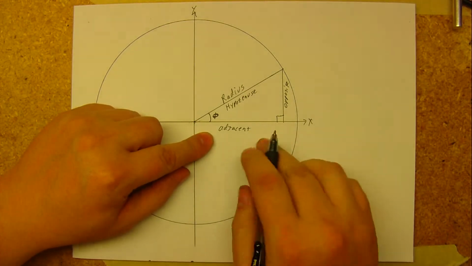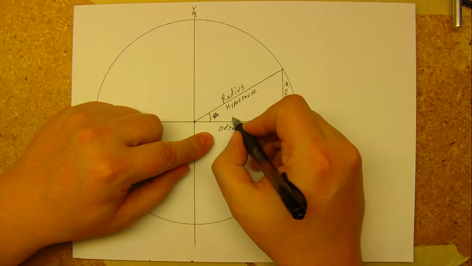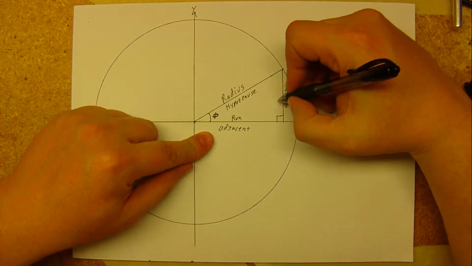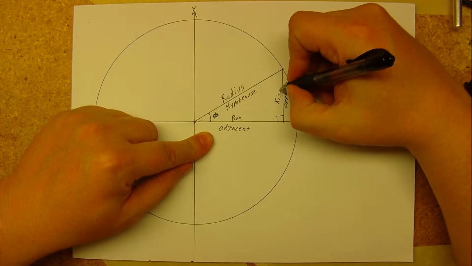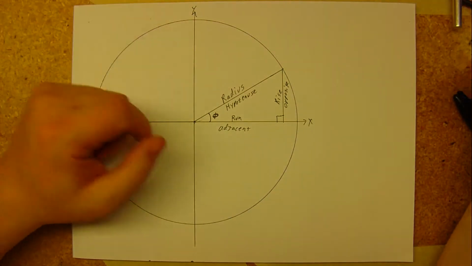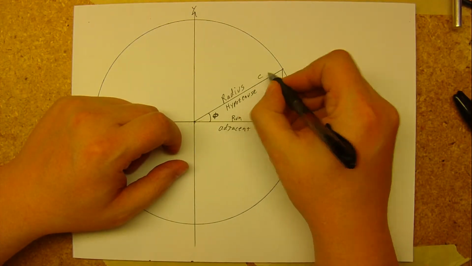So we've got adjacent has another name. This could be the run. And the opposite could also be the rise. And if we're going to give them letters, we can say an A, a B, and a C.